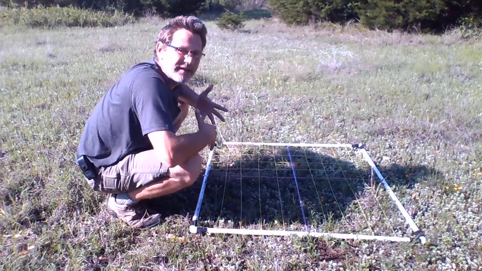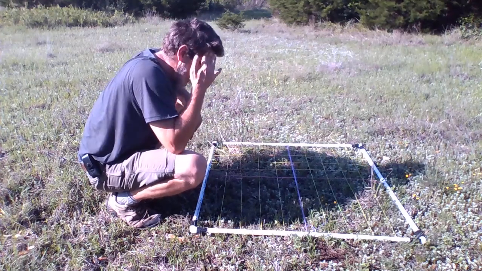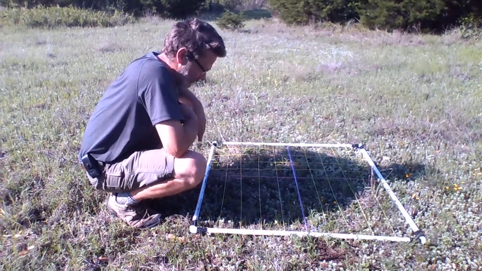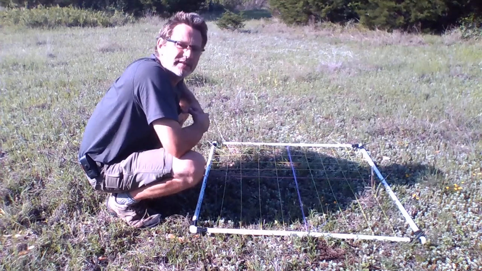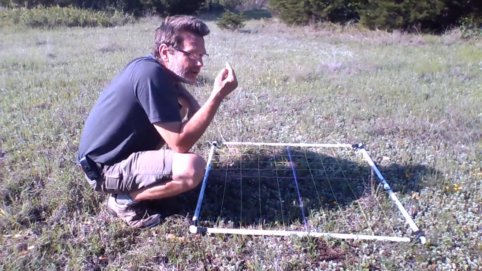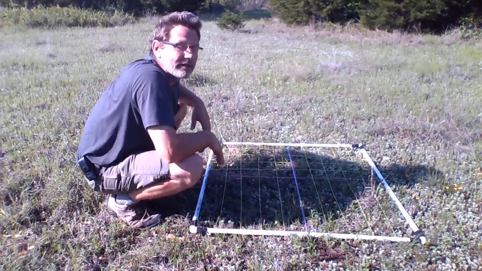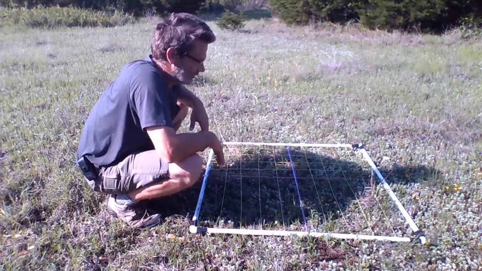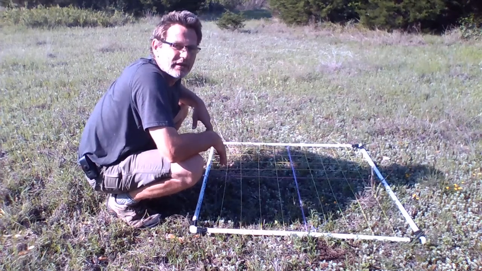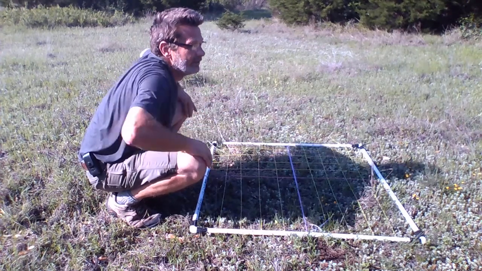That takes a little bit of practice generally. In this case, I would say it's about 25%. So with 25% moss cover, we have 6% cover of grasses, and the remaining percentage makes up herbaceous cover in this example.